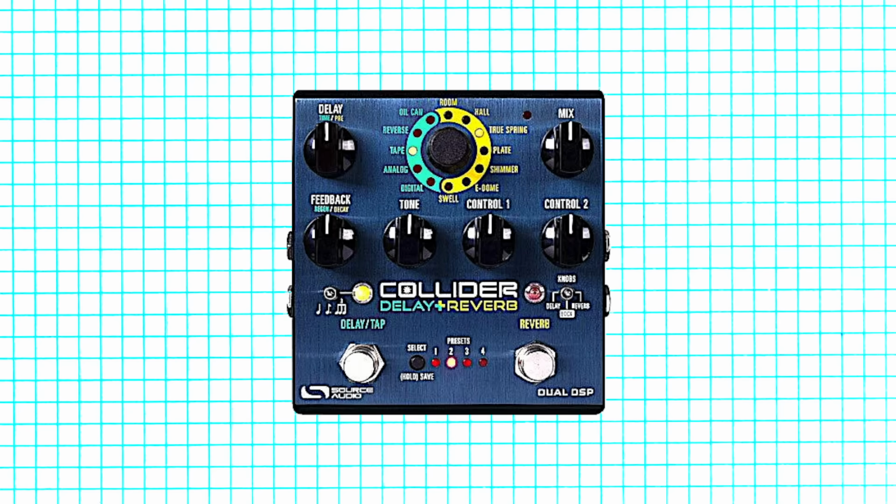There's another combined reverb and delay pedal from Source Audio called the Collider. That one is more about recreating existing real-world effects like spring reverbs and tape echoes. This one is more about creating imaginary and maybe a little bit more extravagant reverbs and delays that are very useful for doing ambient stuff.